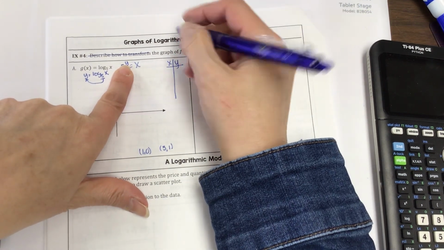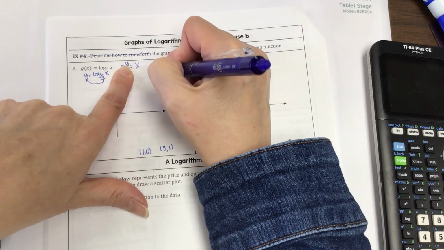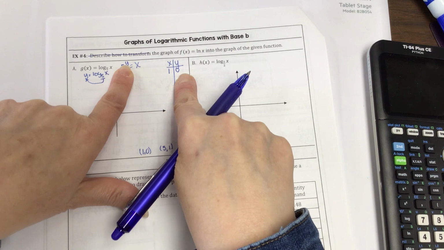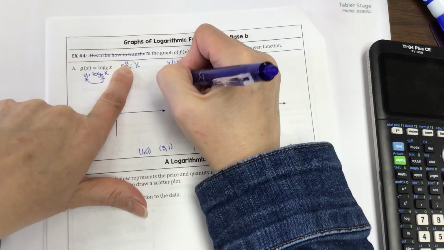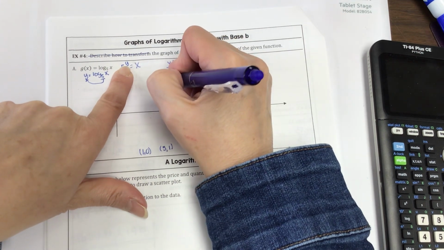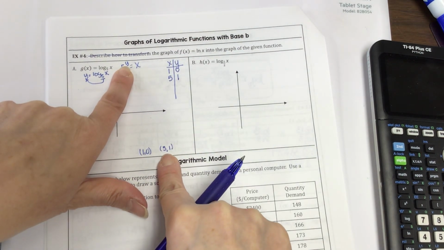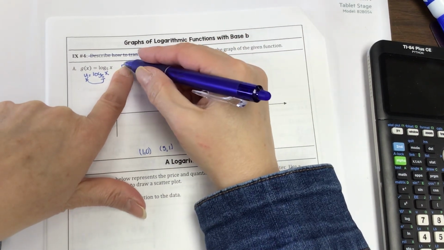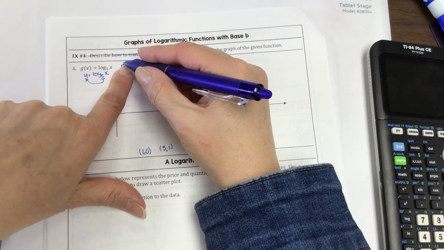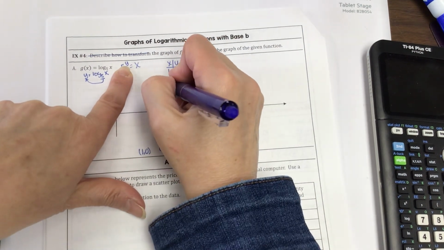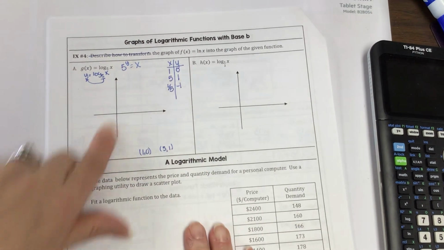Do you agree? Anything to the 0 power is 1, there's my point (1, 0), right? Anything to the first power is itself, right? 5 to the first would be 5, there's the other one, yes? And if I plugged in -1 for y, the negative moves it to the denominator, and it would be 1/5, yes?